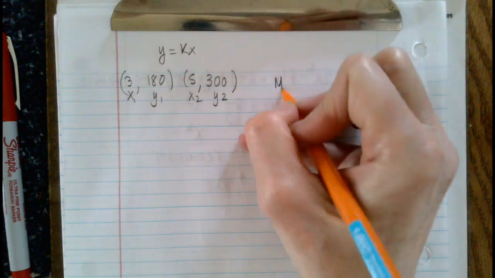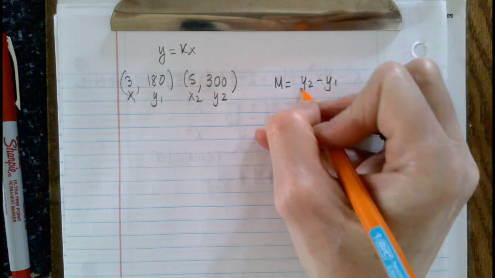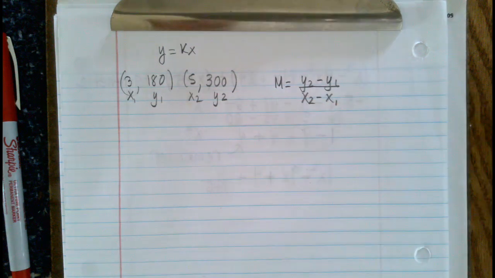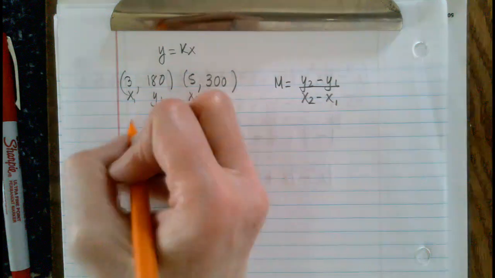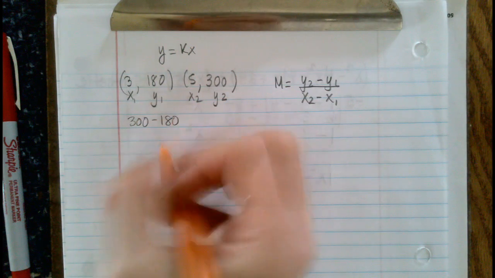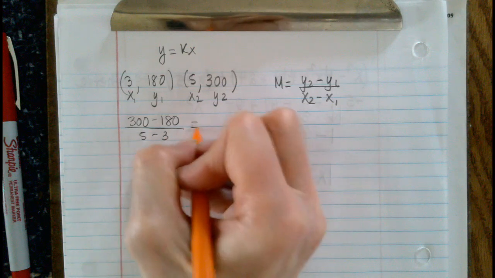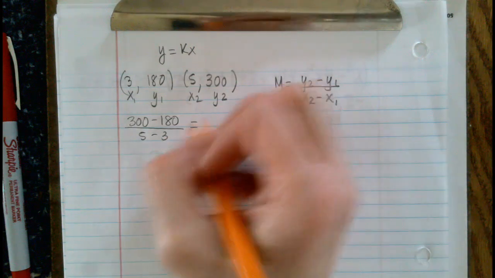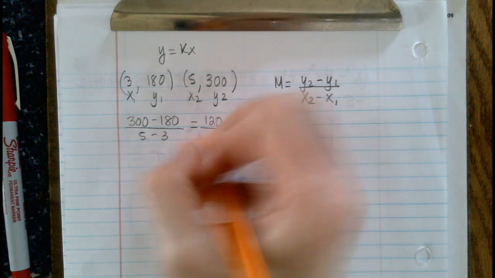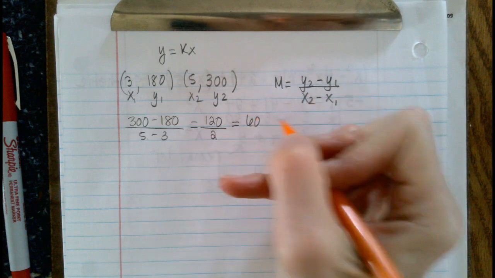and we're going to fill in the formula for slope, which is y sub 2 minus y sub 1 over x sub 2 minus x sub 1. If we fill that in, we get 300 minus 180 over 5 minus 3. And 300 minus 180 is 120. 5 minus 3 is 2. And when we simplify that, 60.